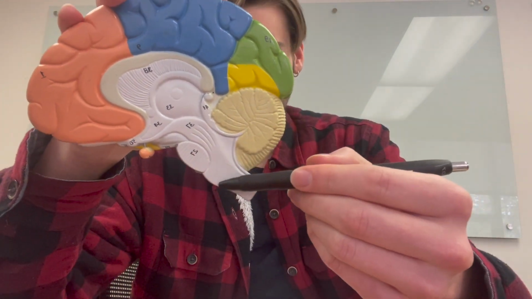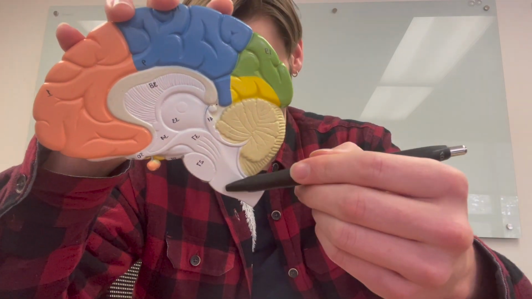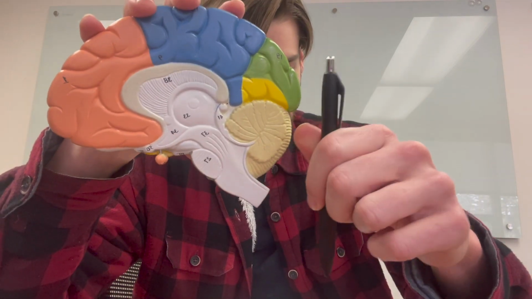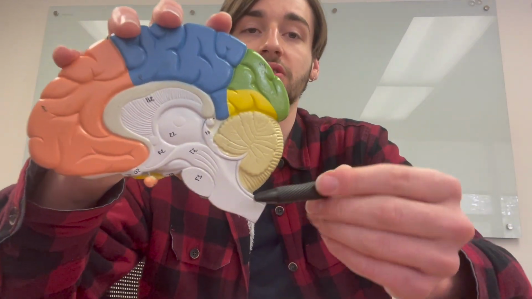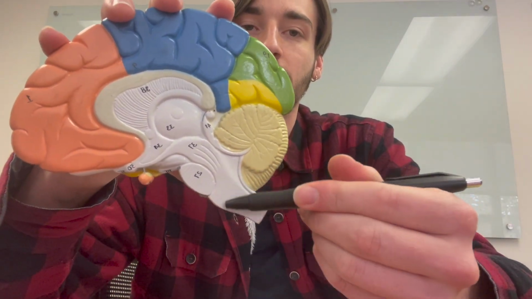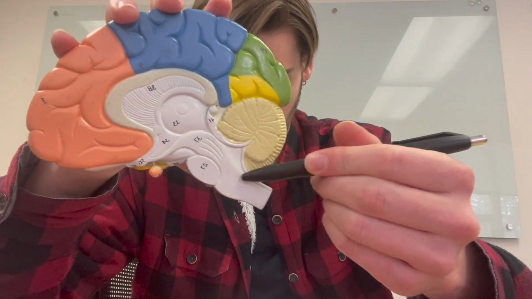And last but not least, we have the medulla oblongata, for all of our Waterboy fans out there, right? It connects the brain to the spine and it controls vitals like our heartbeat, breathing, and blood pressure. Some people call it the lizard brain, right? That's the medulla oblongata down at the bottom. All right.